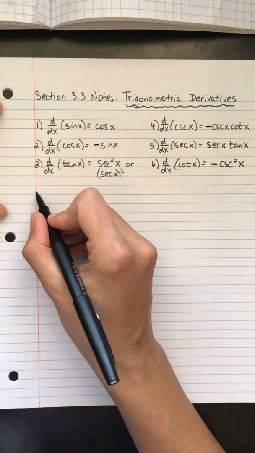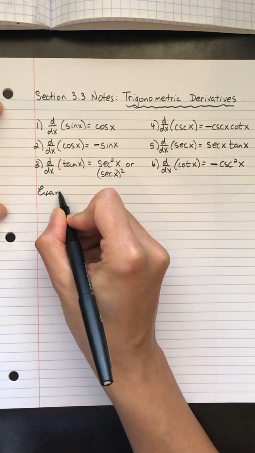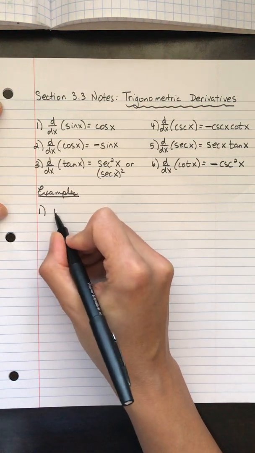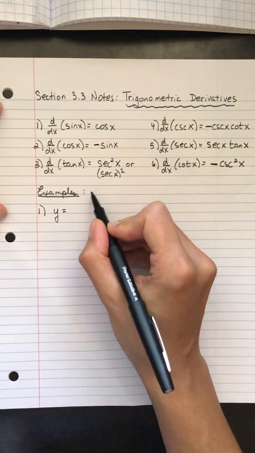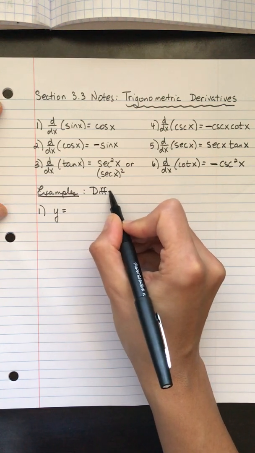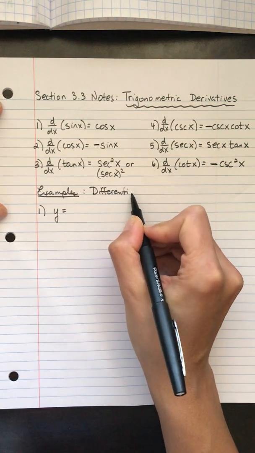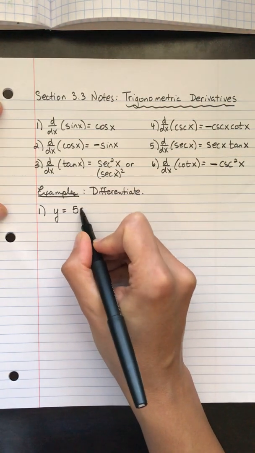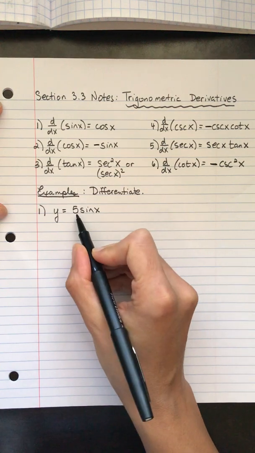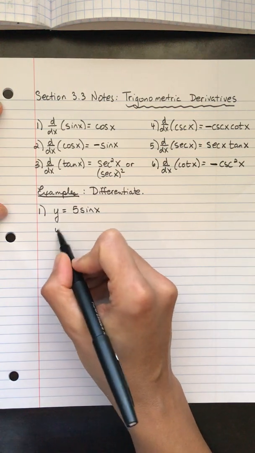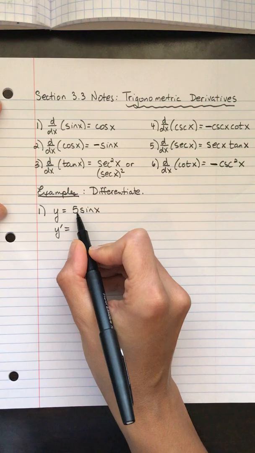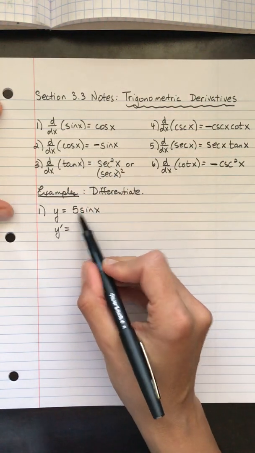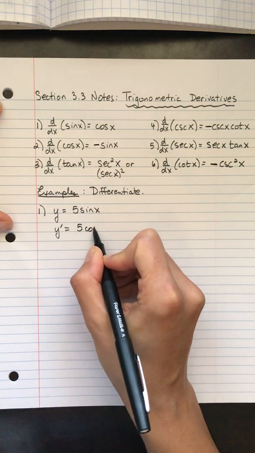All right, so examples. First of all, let's start with the easiest one. We're going to differentiate all of them. That means we're going to find the derivative. So whatever I write, we're going to differentiate. So if y equals 5 sine x, what do you do with the 5 multiplier in front? Well, if the multiplier is a constant, it goes with you. So the derivative of sine is cosine, so the derivative of 5 sine x is 5 cosine x.